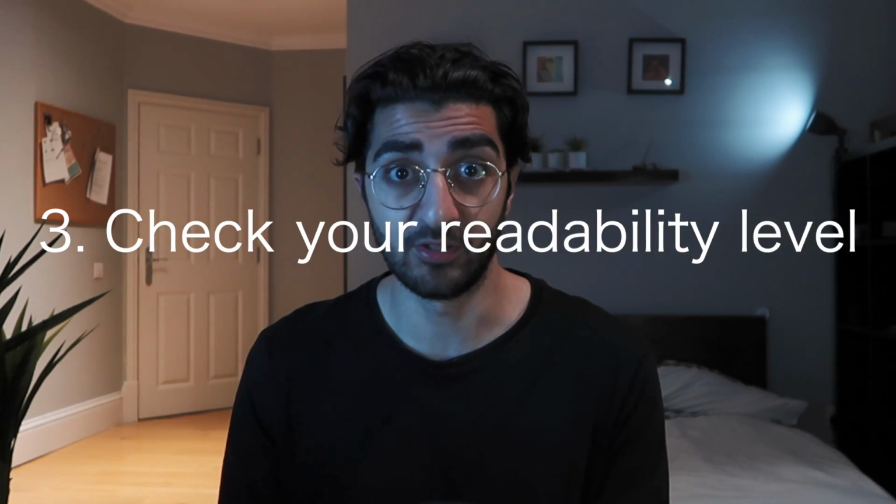The third and final tip is to check your readability level. Now this is a bit of a weird one, and I've not actually seen anyone mention this before, but it's one that I think is quite useful. There are actually equations that exist that can measure how easy your writing is to read and comprehend. The formula is called the Flesch-Kincaid formula, and without getting into the whole history of it, it basically looks at how long each of your sentences are and how many syllables are in each word, and then it gives you a score between 1 and 100.